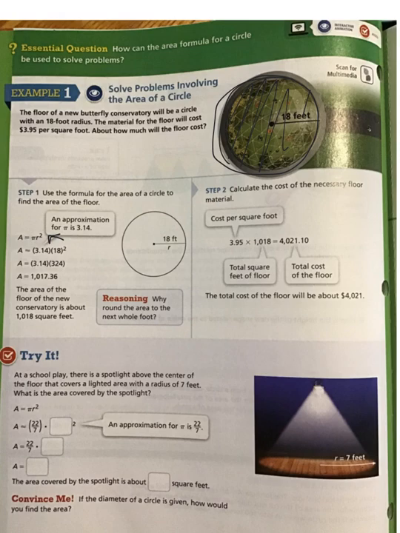Now, here's the deal with that formula. A equals pi r squared is the exact same as A equals 3.14 times r squared. Remember that r to the second power does not mean 2 times r. That radius squared means radius times radius, okay?